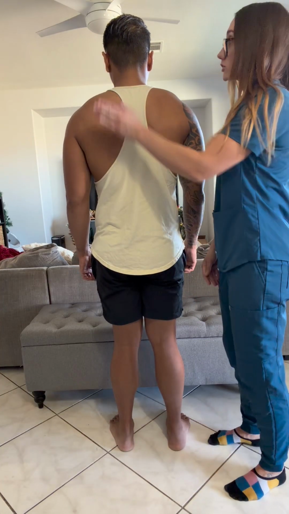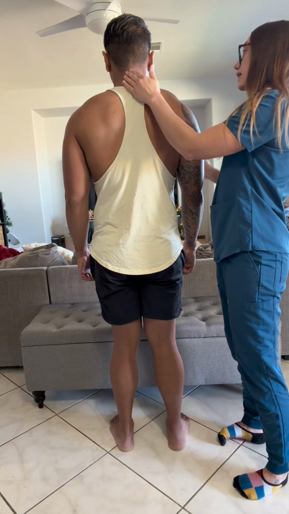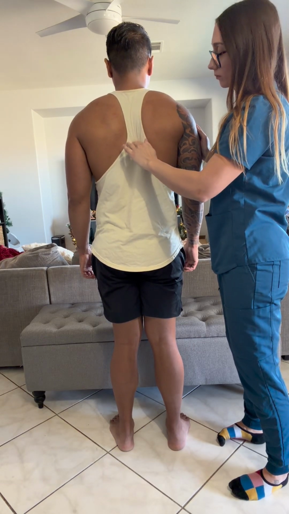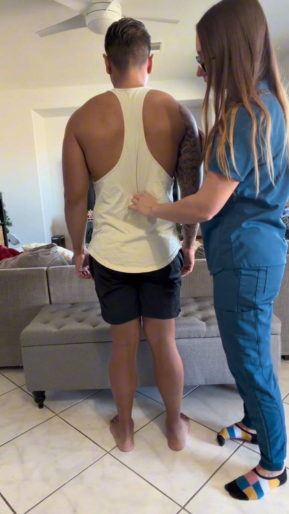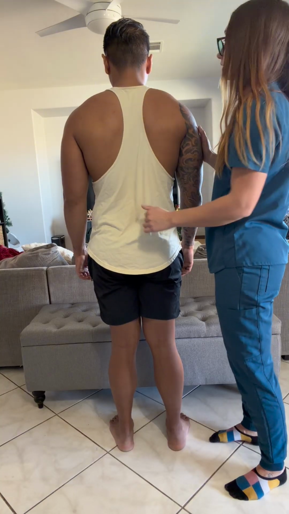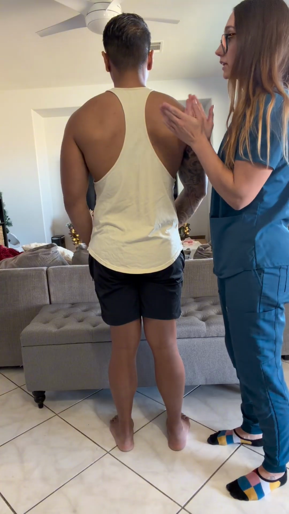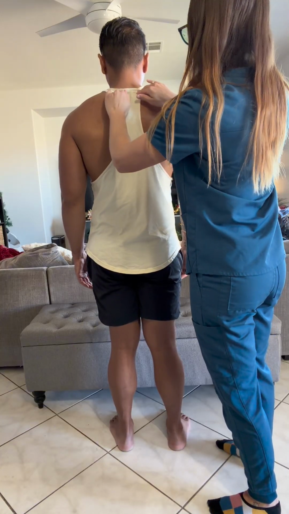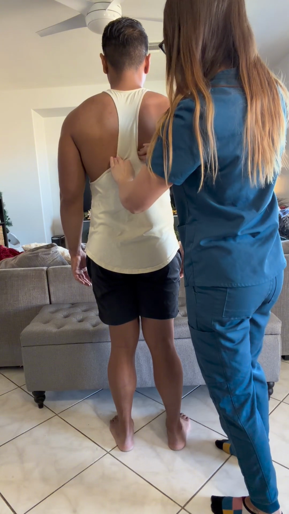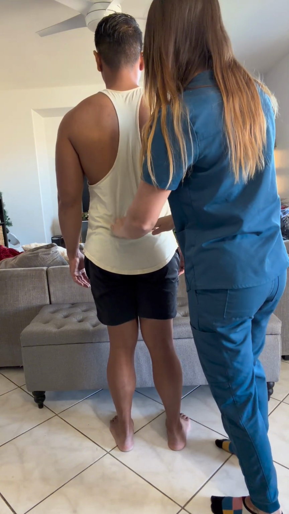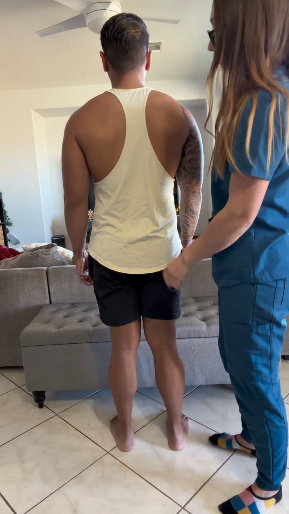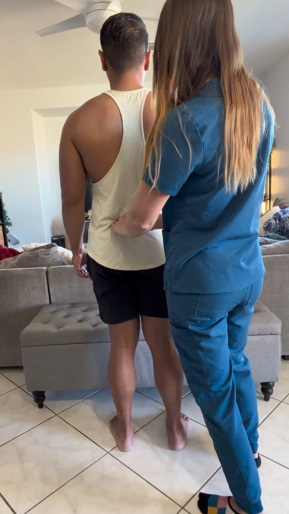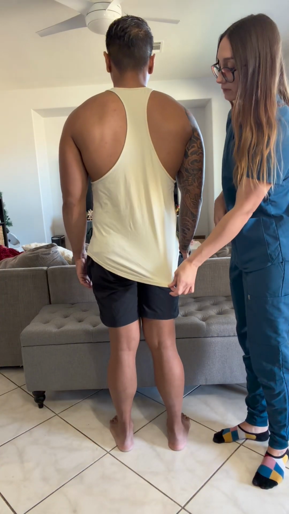I'm going to palpate the spine. I'm going to start at the cervical. Please just let me know if you have any pain or tenderness in the spine when I'm palpating. Any pain or tenderness? None. Okay, then we'll be checking the surrounding area, the paravertebral area. Same thing, just any pain or tenderness? None. Okay, none. And then we'll check the sacroiliac joint. Any pain or tenderness here? No.